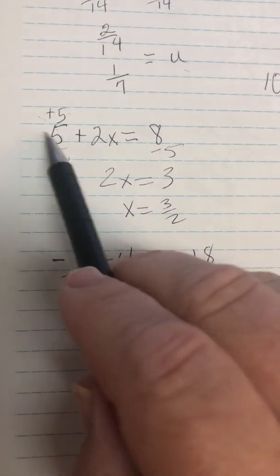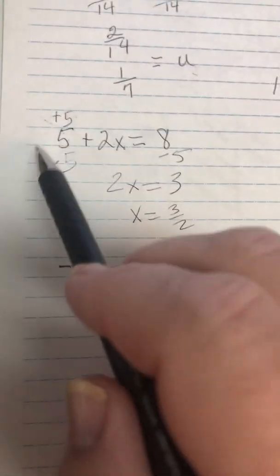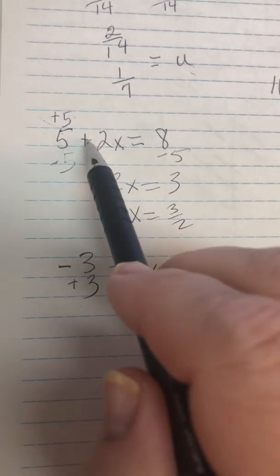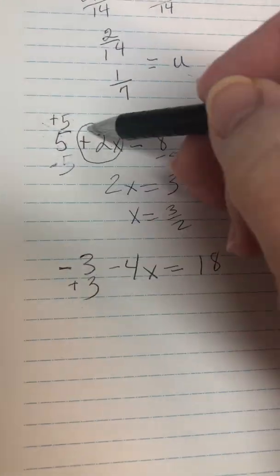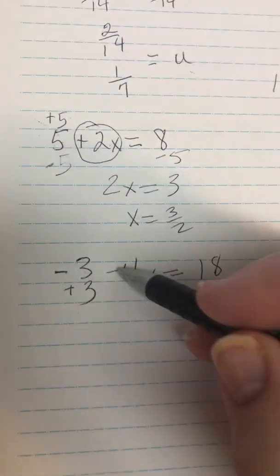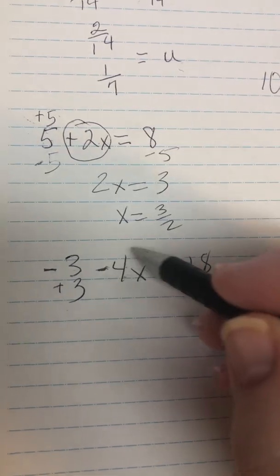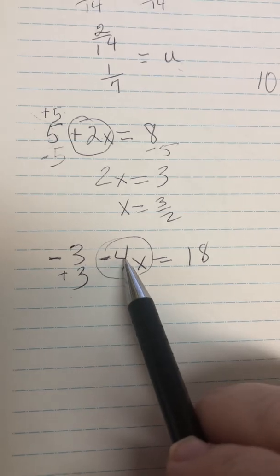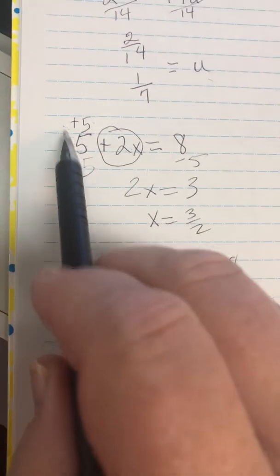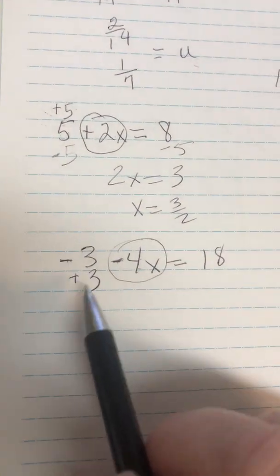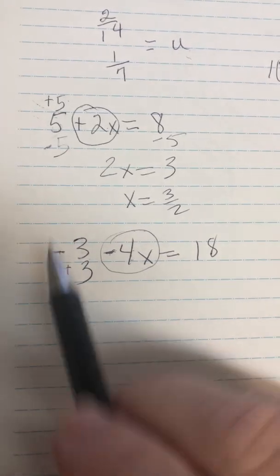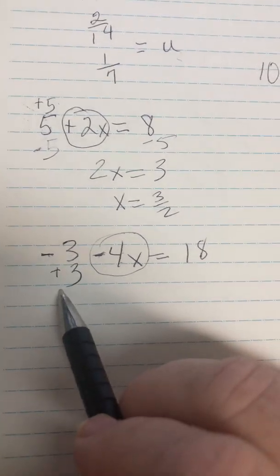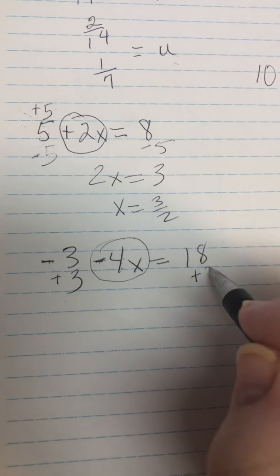Up here, the 5 was positive. It was being added because of the positive here, not because of the plus here. This plus up here belonged to the 2x. It's the 4 that's being subtracted here. The subtraction belongs to the 4, or the negative belongs to the 4. So it's the sign that's out in front of the number that tells you what's happening. And so we have a minus to get rid of that, so we'll add here.